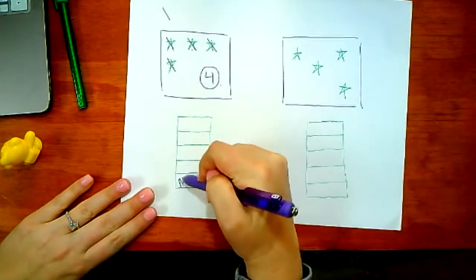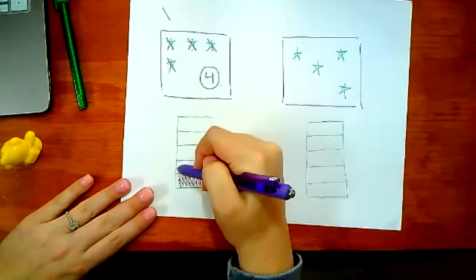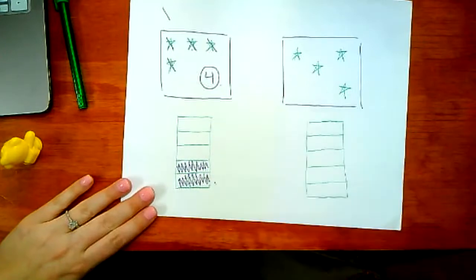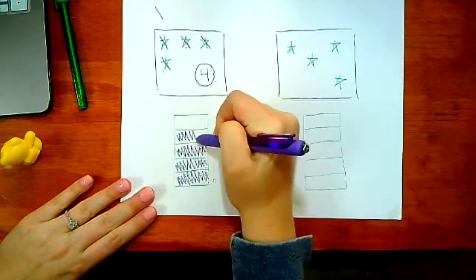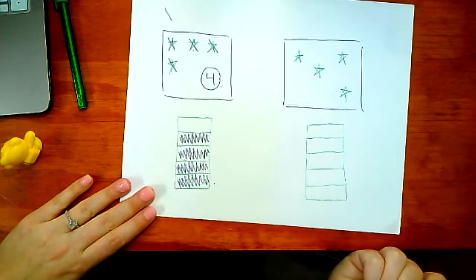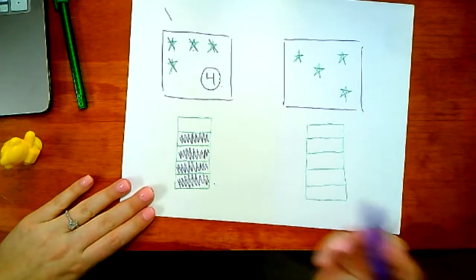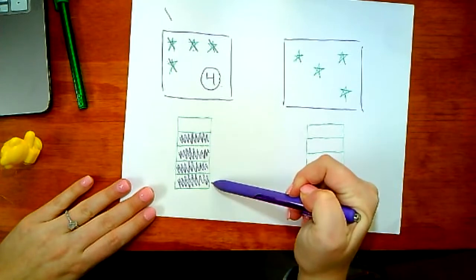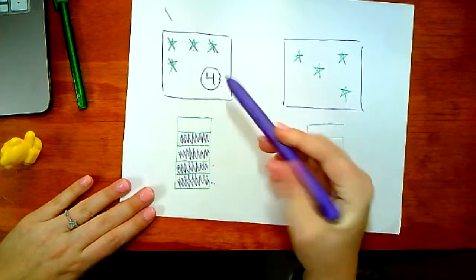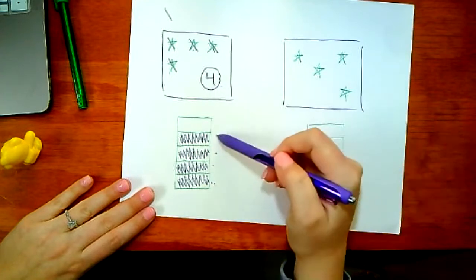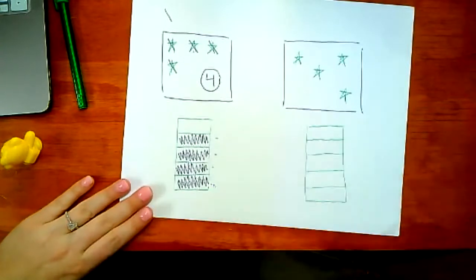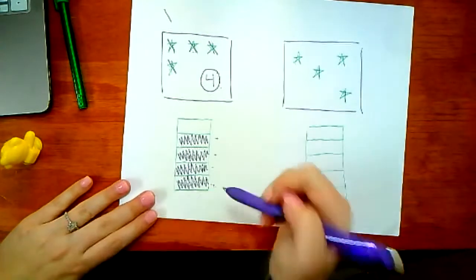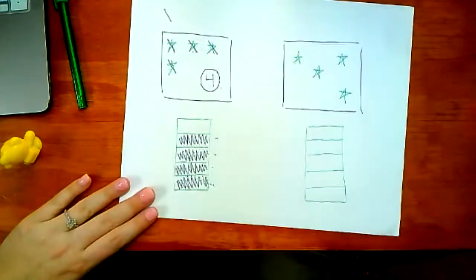Let's start. You ready? 1, 2, 3, and 4. All right, let's recount it and make sure that we filled in 4 of these rectangles. 1, 2, 3, 4. And I put these little dashes on this side, or these little marks, little circles or whatever, just so I know that I already counted that box. So we have 4. We're good there.